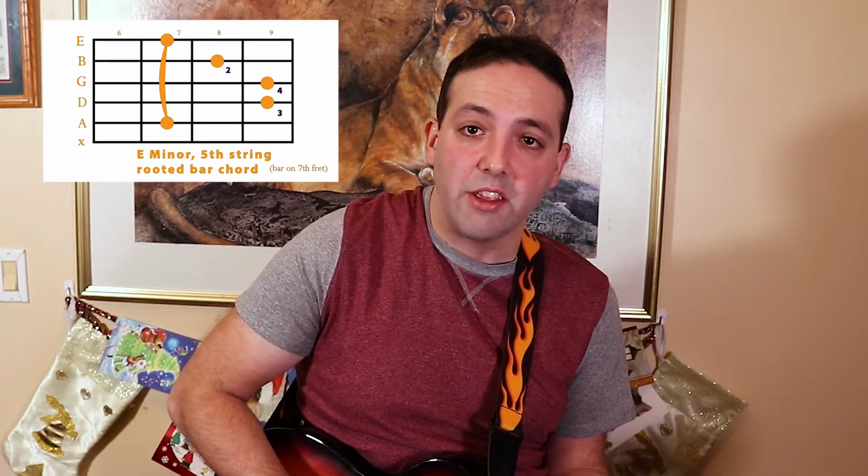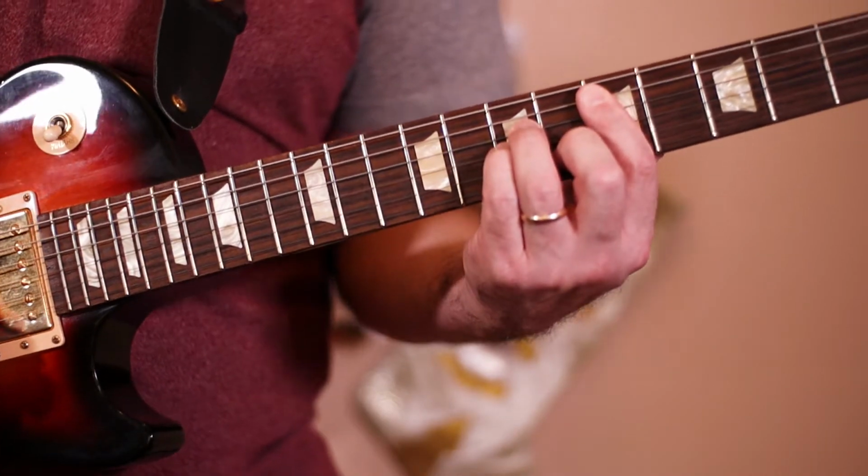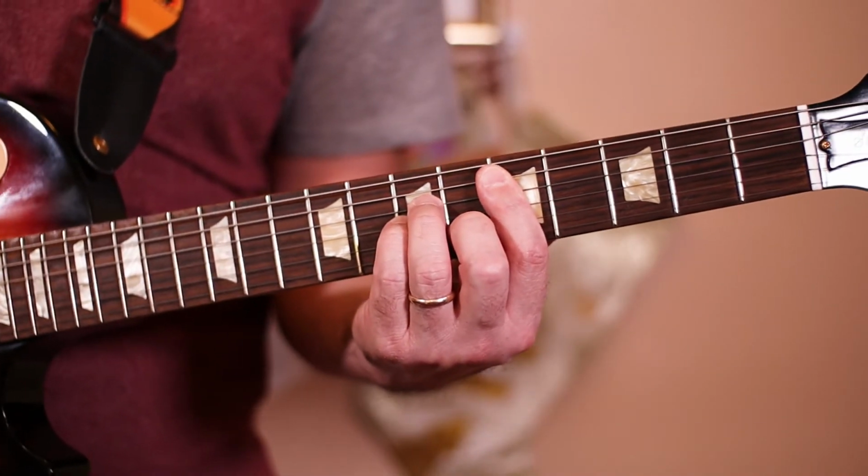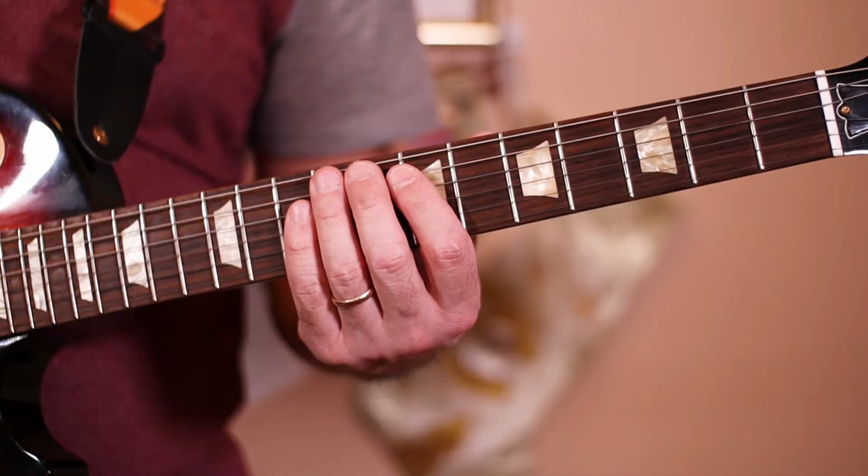I do both just in case I happen to accidentally hit the open E string. That wouldn't matter if you're playing this particular chord, because even if you play the open string by accident, that's actually one of the notes of our triad, right? But if we were here, say like a D minor, you play it, it doesn't belong in there, right? Okay?